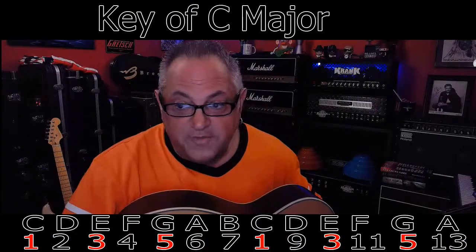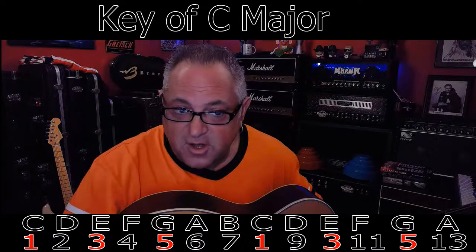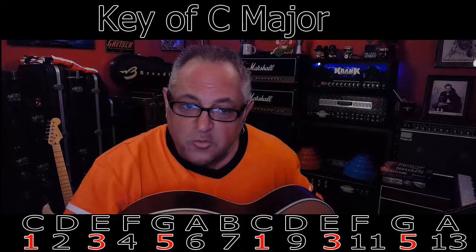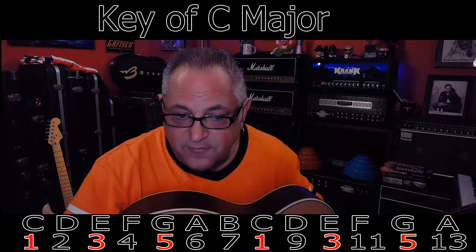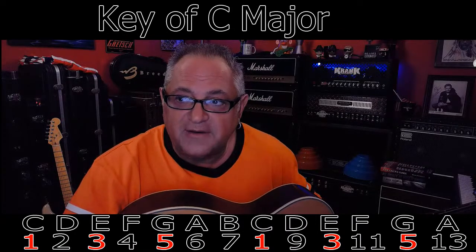Let me just reiterate. We went over this. This is the key of C, all right? And then we numbered everything up to 13. Obviously, 1, 3, and 5 is marked in red because those are constants. We don't call it 8, 10, and 12. It's always 1, 3, and 5. If everyone remembers that.